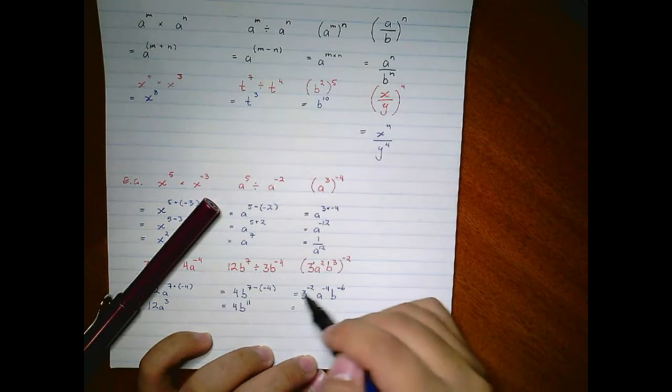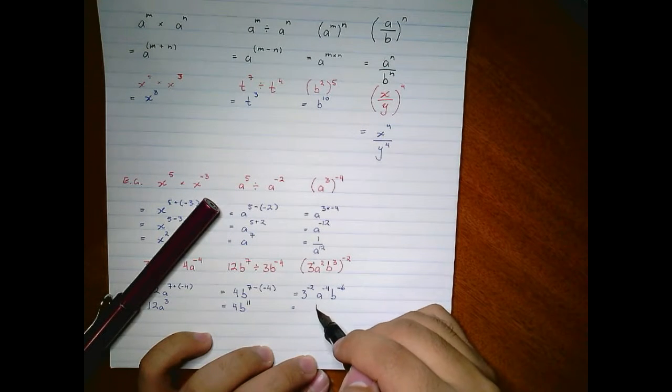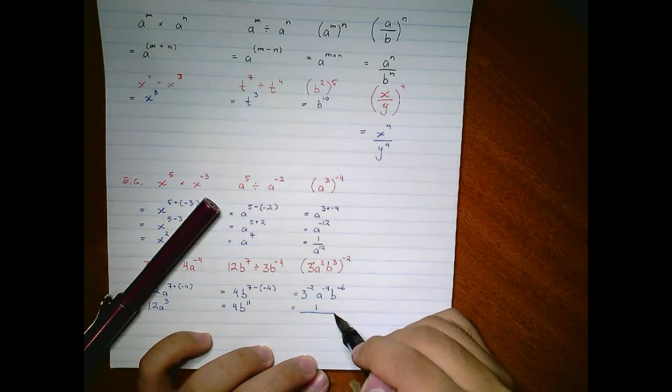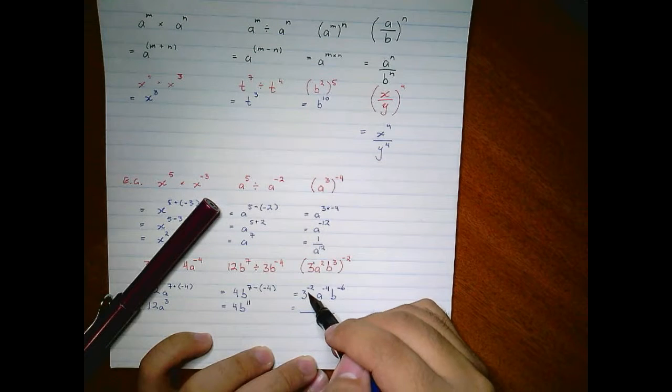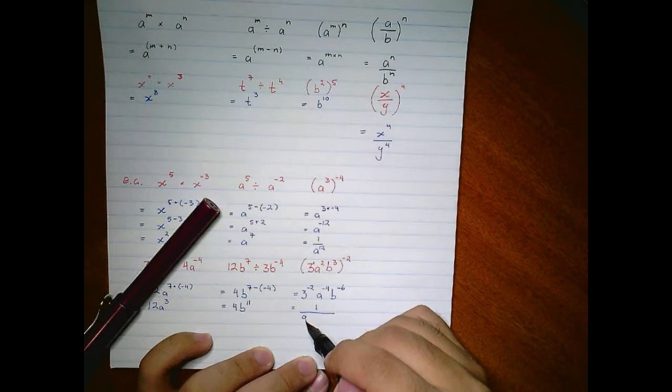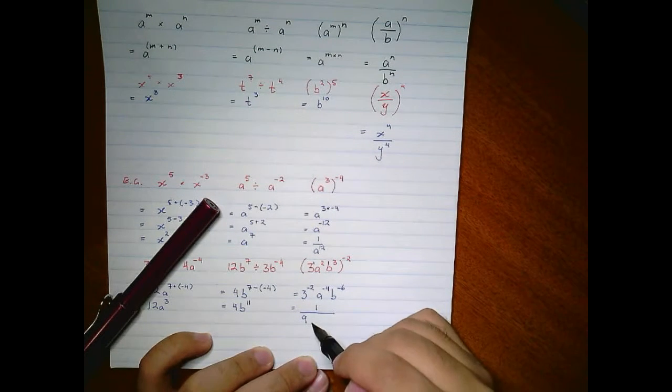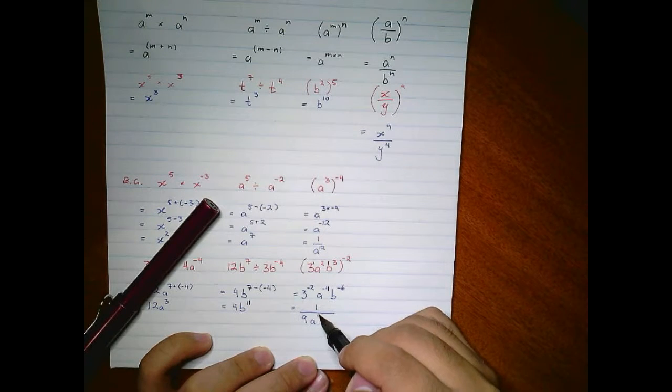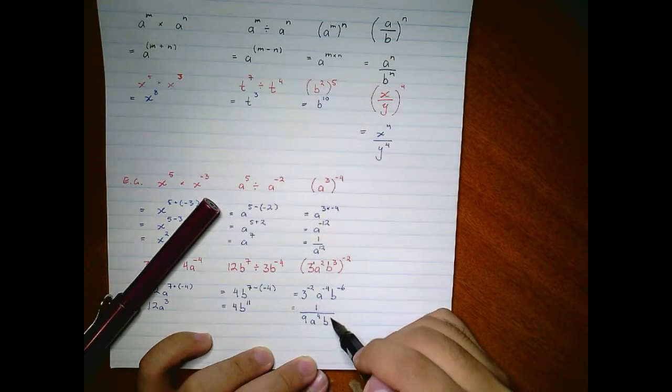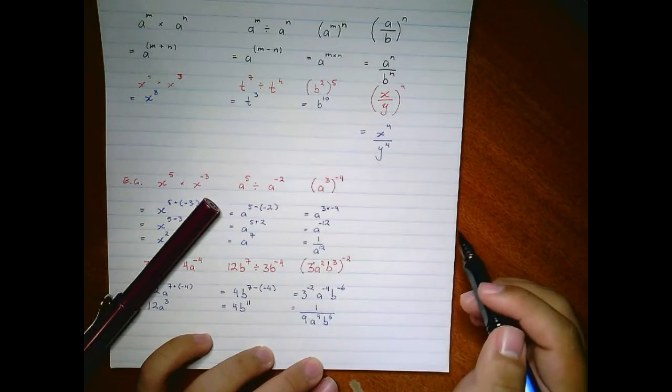And since everything here is negative, it will become 1 over 3 to the power of 2, which is 9. And everything else will stay the same. It will be a to the positive 4, b to the positive 6.